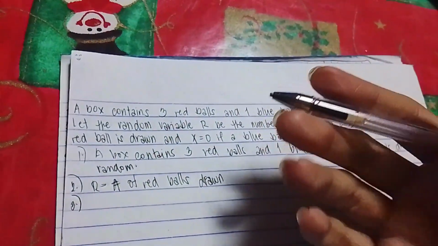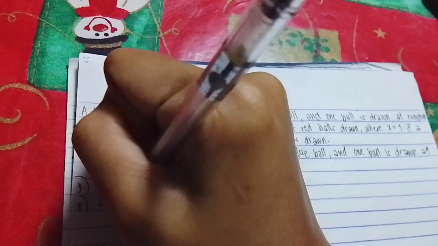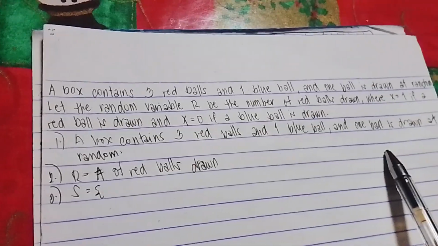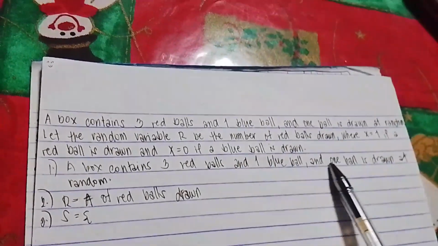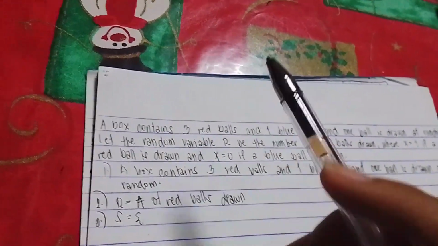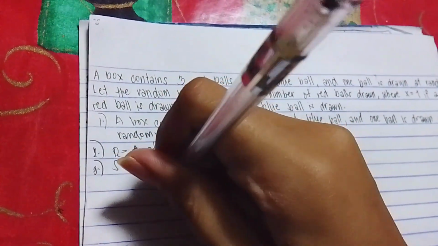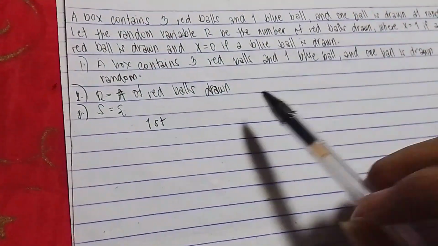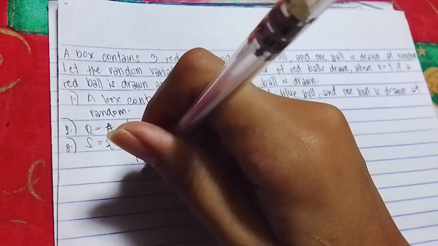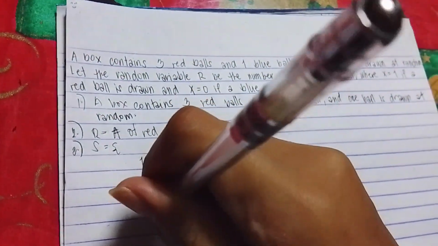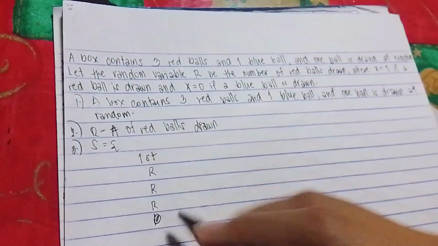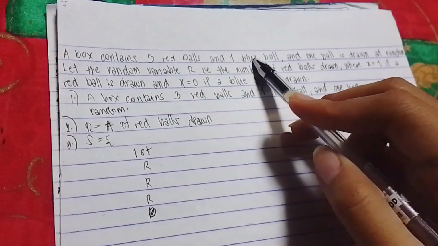Third is to identify our sample space. In order to identify our sample space, we only have one trial because it only says if a ball is drawn. If a ball means it's only singular, so we only have one trial. So this we have first trial. Let's put all the numbers of red balls and blue ball. So we'll have red, red, red. 3 R's for 3 red balls, and 1 B for the indication of 1 blue ball.